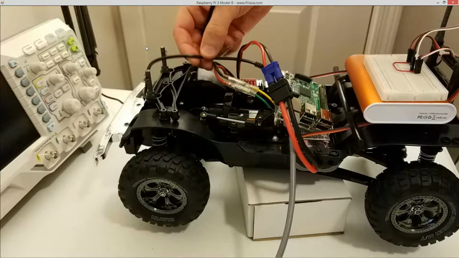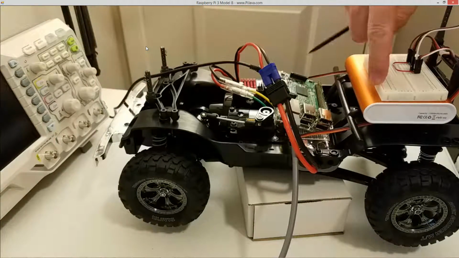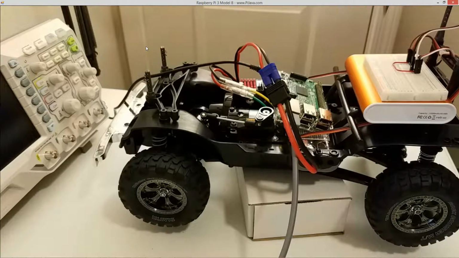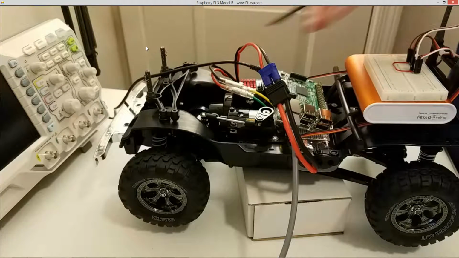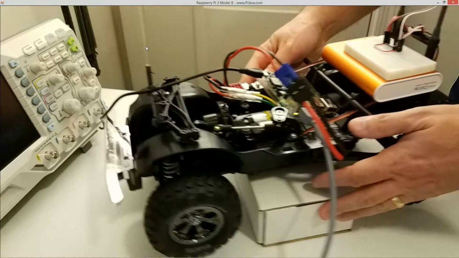So I've just got the Raspberry Pi being powered via the AC outlet right at the moment there. I don't have it being powered by my battery bank right at the moment here. So I'll do that in the next tutorial when I actually put the body on, and we'll have the Raspberry Pi sitting up in the RC Land Cruiser's top there.